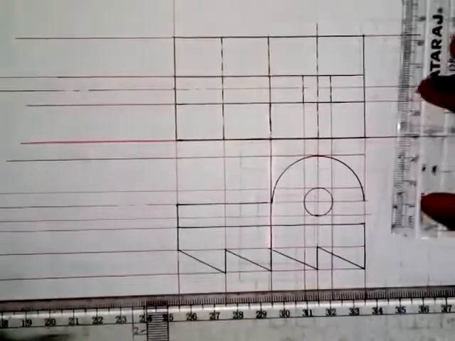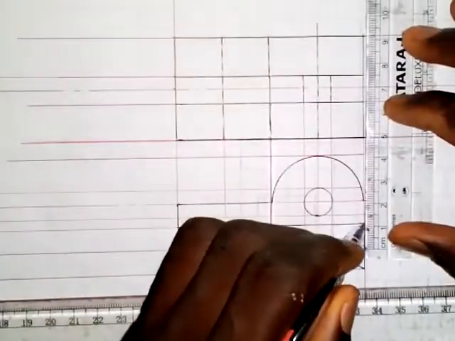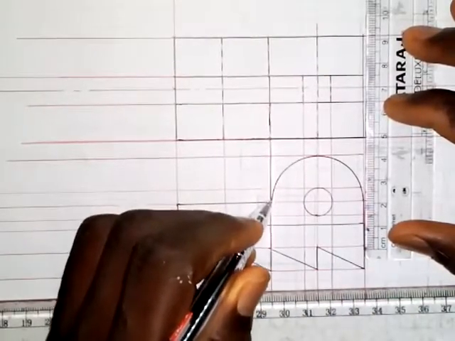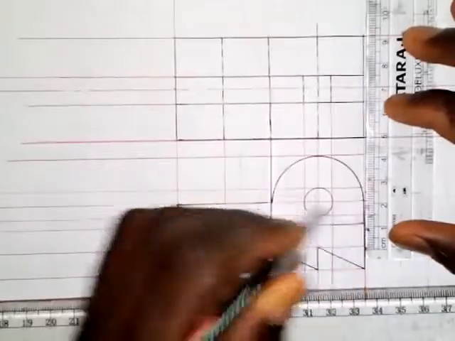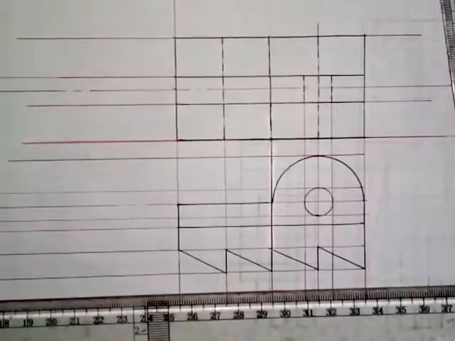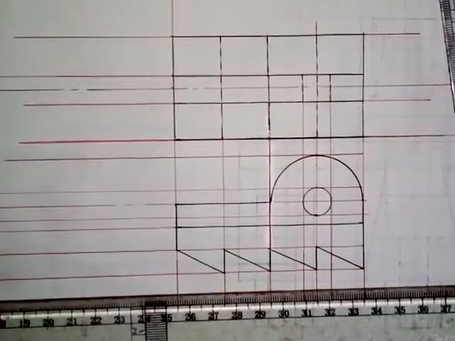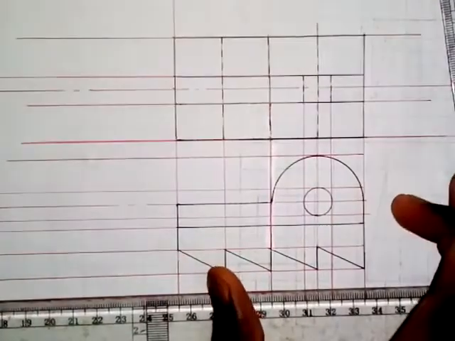Alright, so I need to make this thick from here to here to complete it. Okay, that is for the front elevation. So we have drawn the front elevation, and this is how it will look.